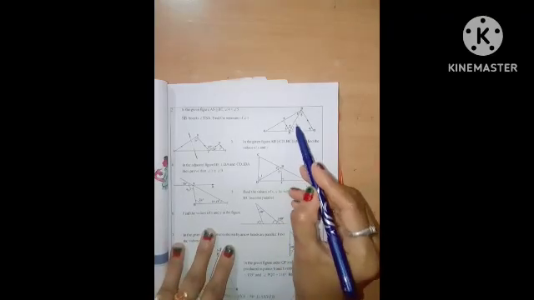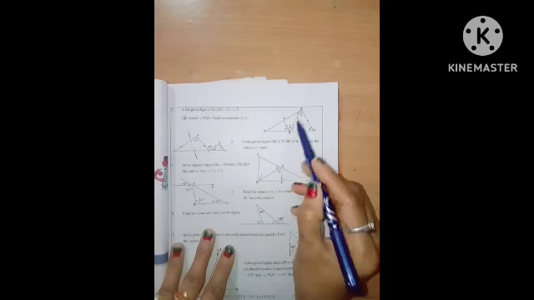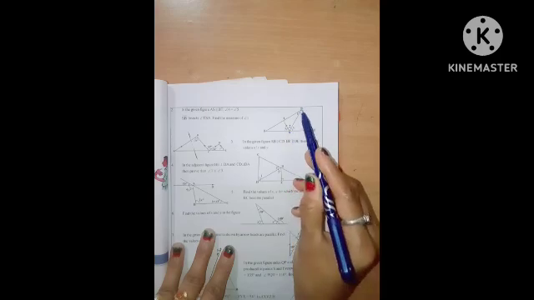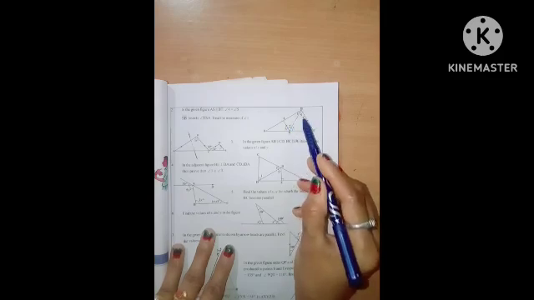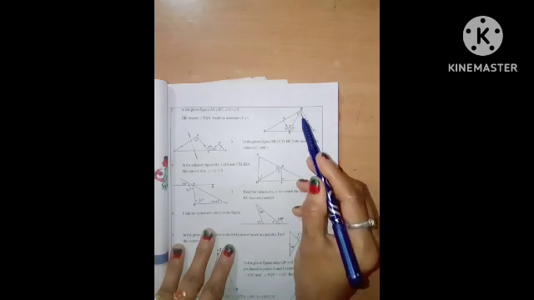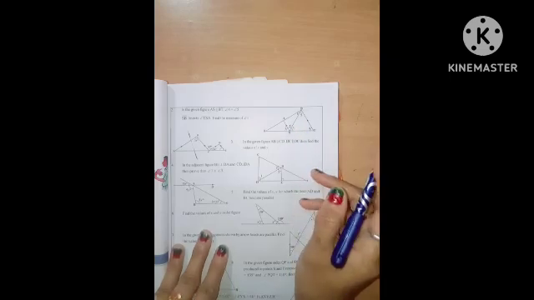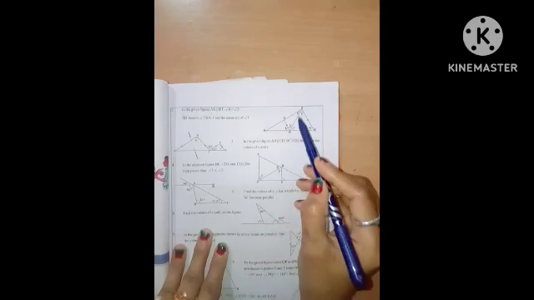Whenever these two lines are parallel, and SB is the transversal, angle 2 is equal to angle 5. Why are they equal? These two are alternate interior angles. Alternate interior angles are equal. So angle 2 equals angle 5, and angle 3 equals angle 6.